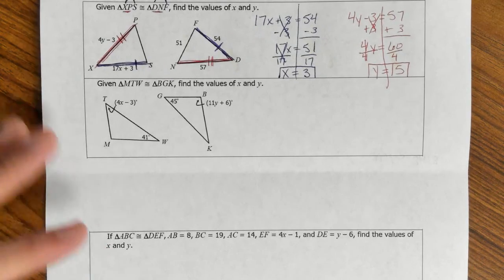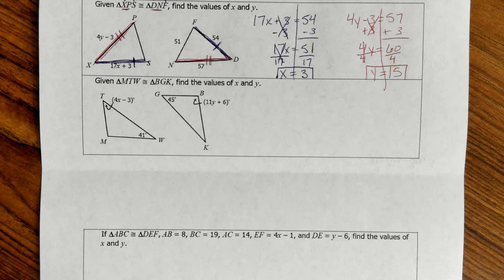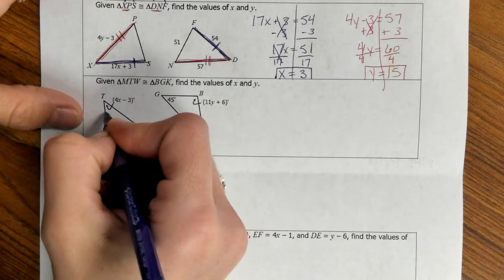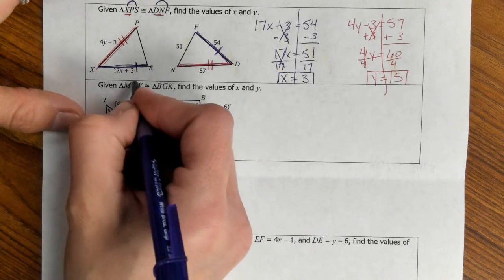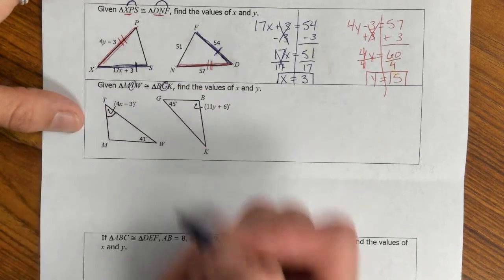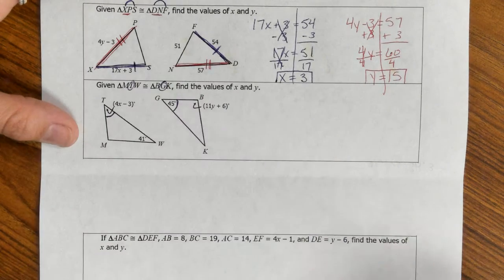Okay? The next one here, we're given that triangle MTW is congruent to triangle BGK. So again, finding the values of x and y. This time we're looking at angles being congruent. So x is over here on angle T. And when we look up here, angle T is in the middle. It will correspond with the middle letter G. So T and G will correspond together.